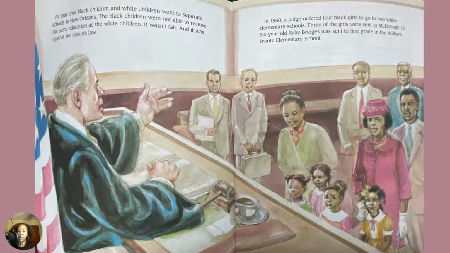Let's look at the picture on the page. Ruby is here in a little yellow dress. After she found out that she was going to be sent to William Frantz Elementary School, I think she's happy. That let us know that the laws were going to be changed, and it was going to be changed for the best.